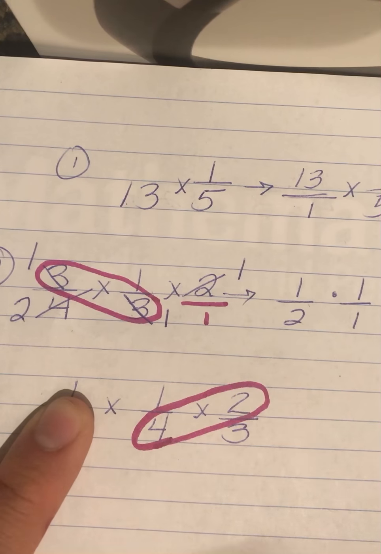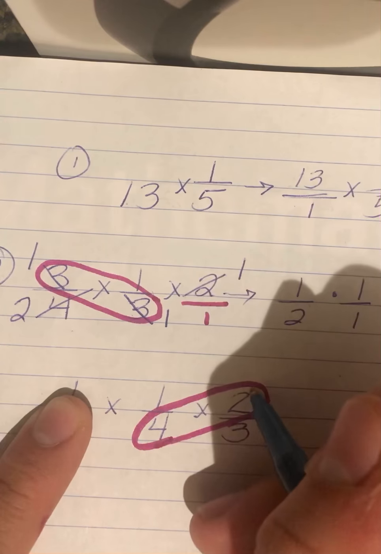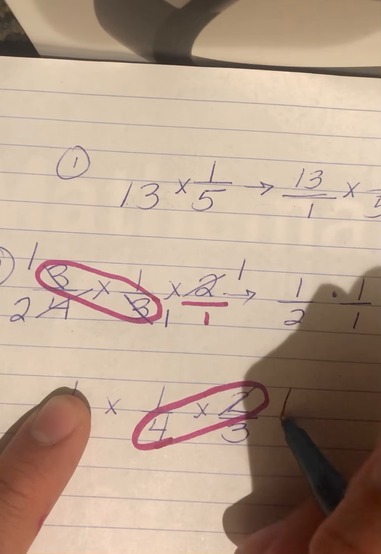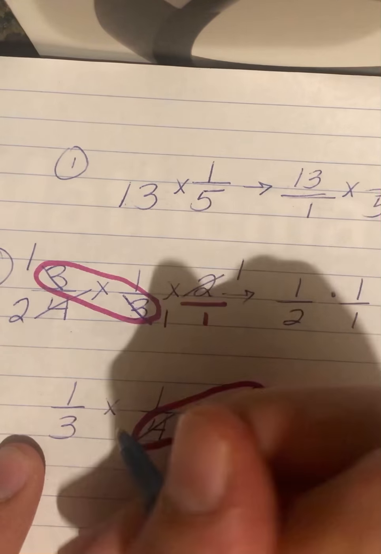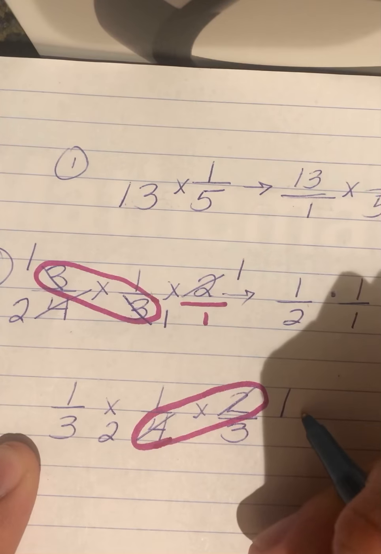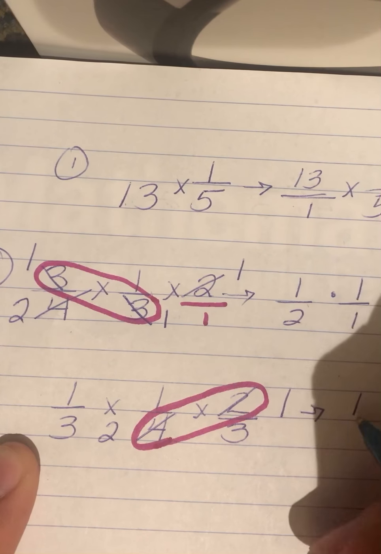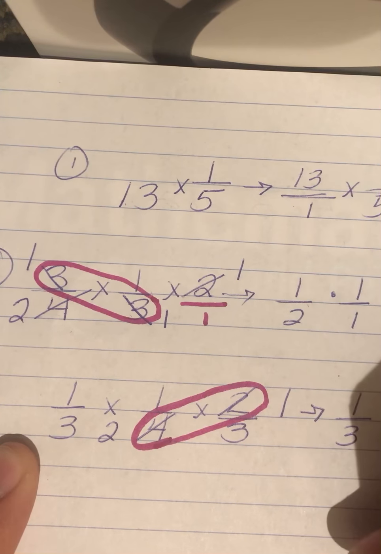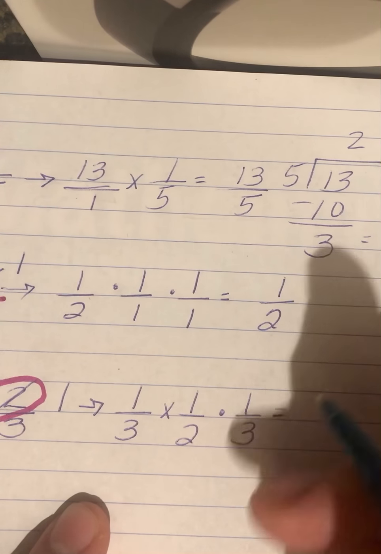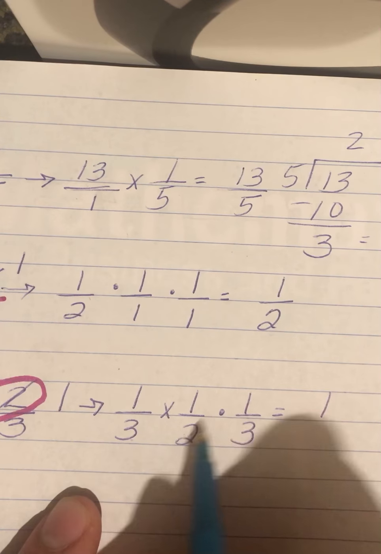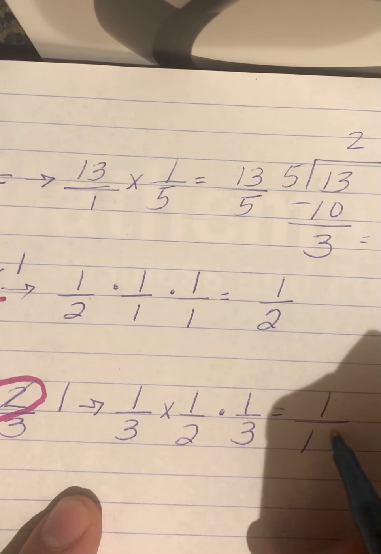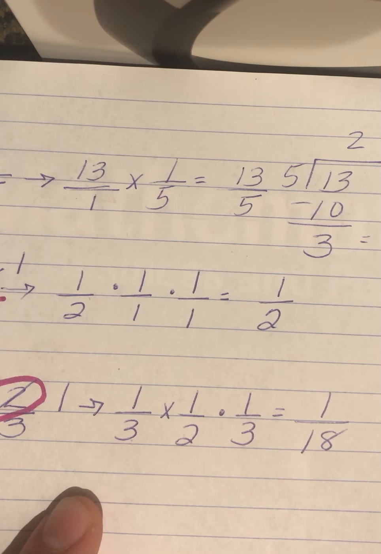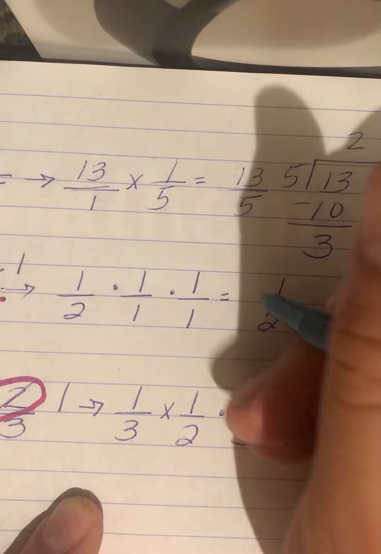So therefore, 2 divided by 2 is 1. 4 divided by 2 is 2. Then I will rewrite as 1/3 times a half times a third. And I am left with 1. 3 times 2 is 6. 6 times 3 is 18. 1 over 18. Don't forget to box your answers.